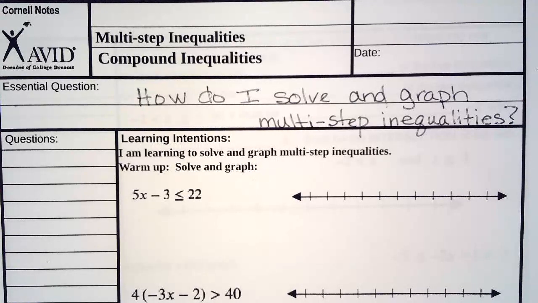We have been looking at inequalities. Today we're going to look at multi-step inequalities and compound inequalities. Your essential question is, how do I solve and graph multi-step inequalities? Your learning intention: I'm learning to solve and graph multi-step inequalities.